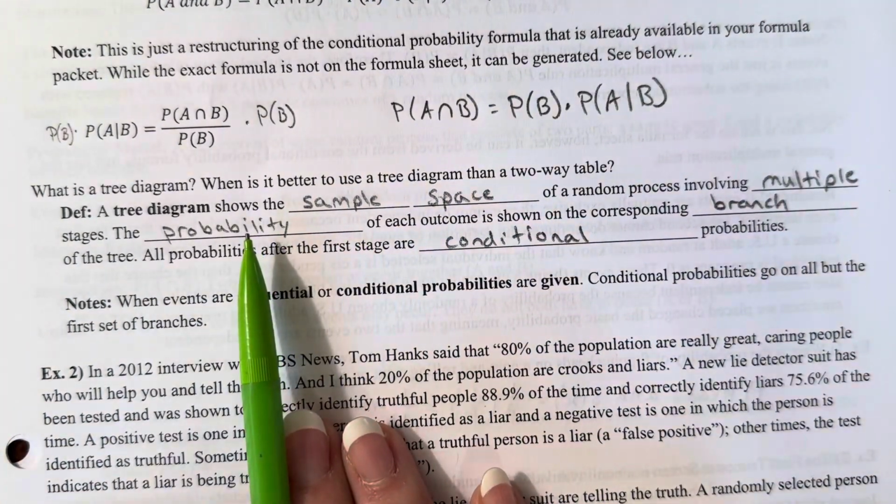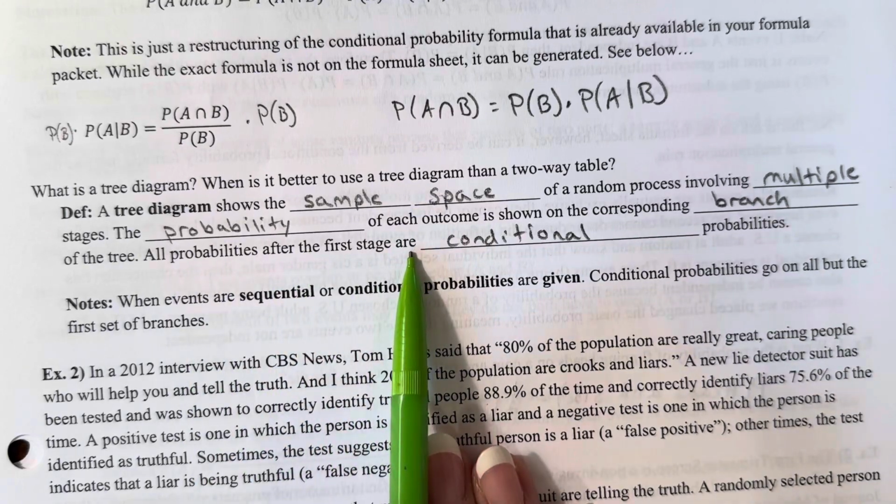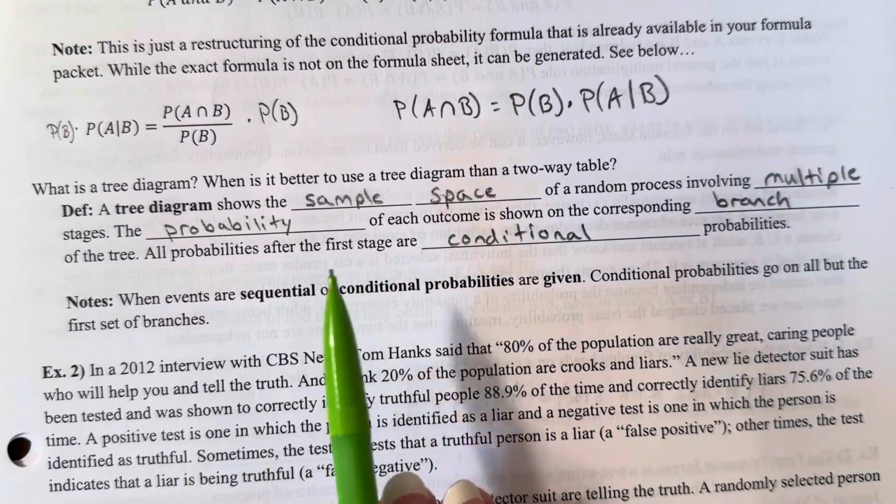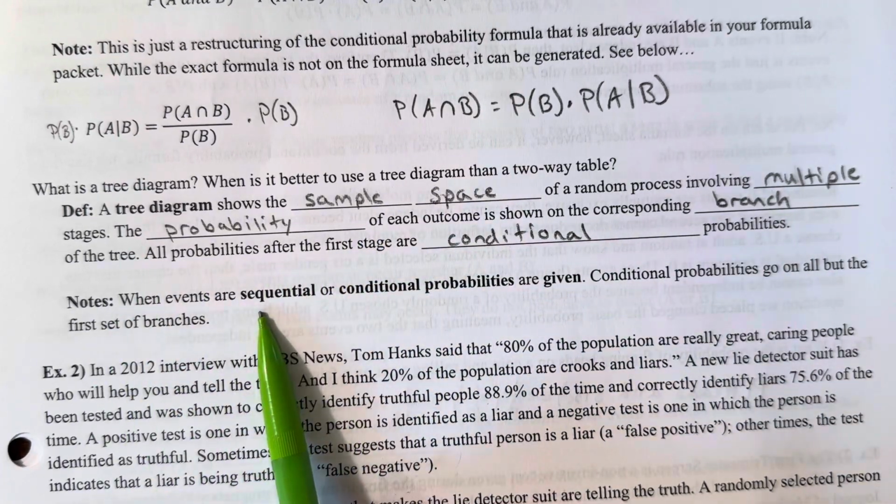Right, so if you have more than two events, if they're sequential, use a tree diagram. If they are not sequential and you don't have conditional probabilities given, then perhaps use a Venn diagram for it.